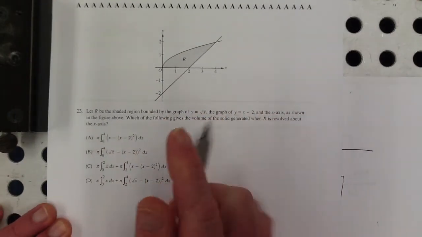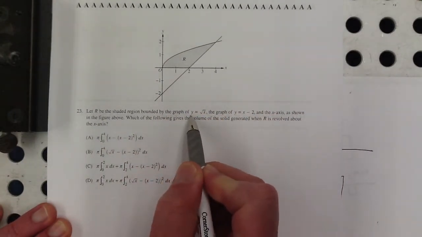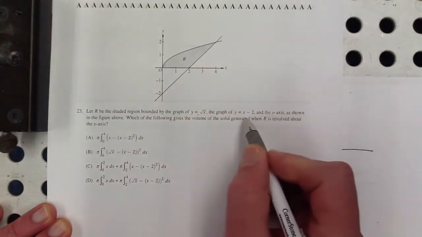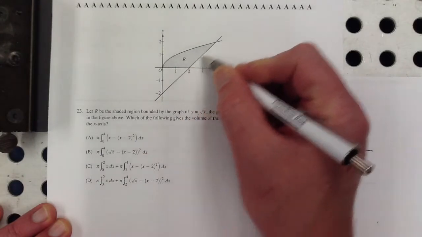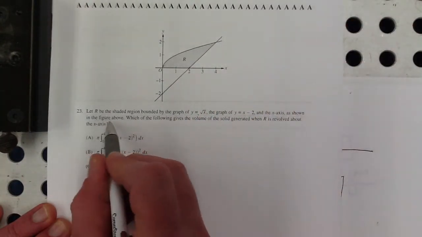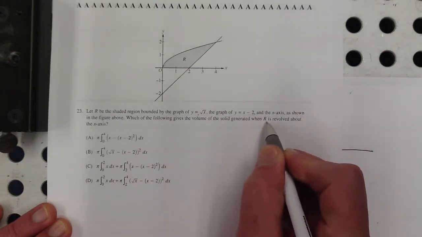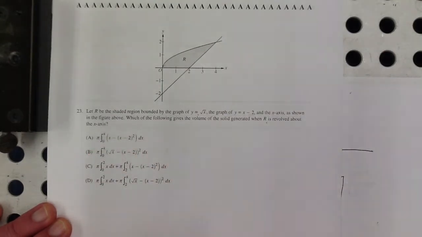Let R be the shaded region bounded by the graph of y equals the square root of x, the line y equals x minus 2, and the x-axis as shown in the figure above. Which of the following is the volume of the solid generated when R is revolved about the x-axis?